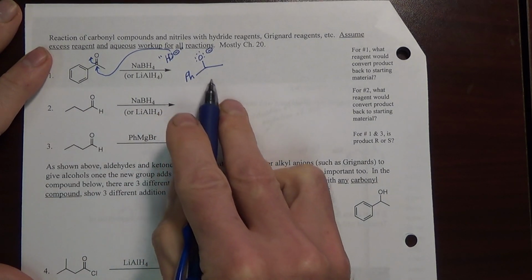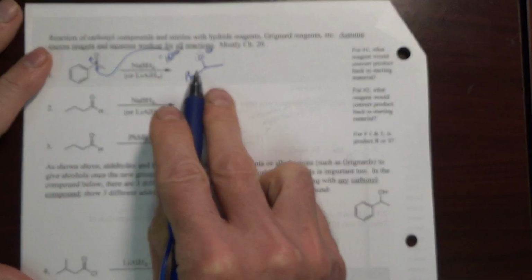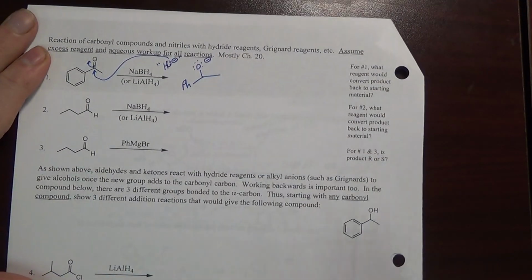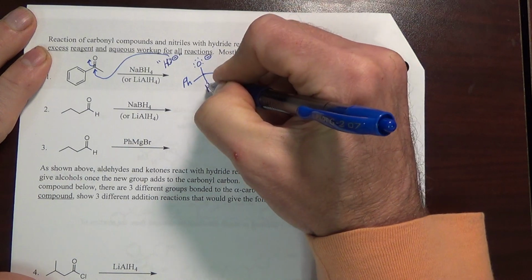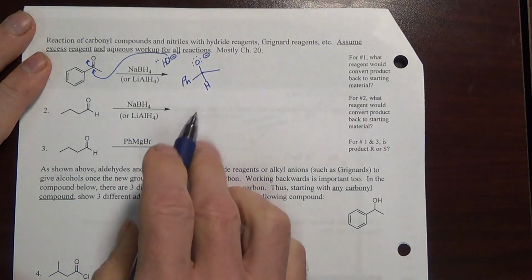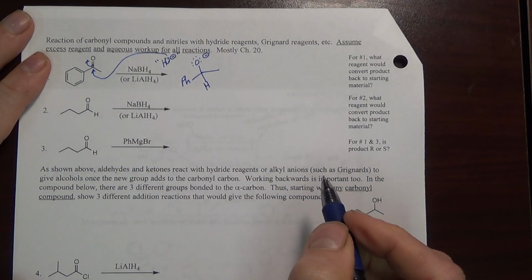There's a new H there, right? I didn't draw it in. If you'd like for me to draw it in, we can. There's the new H. That was our nucleophile. Very small nucleophile, right? Okay.